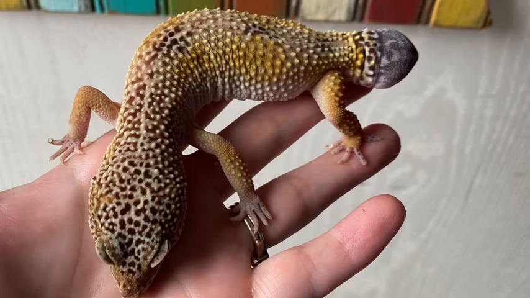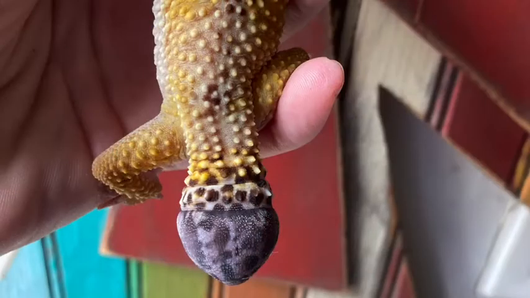So that's another adaptation that leopard geckos have, is even though they lose their tail, they do have the ability to grow them back. When they have their tail, it becomes very big. It's where they store excess fat. And that's a way that if they come into a time where they don't have enough food to survive, they can store up extra fat in their tail to help them survive through times like that.